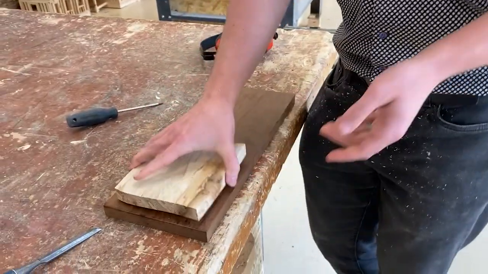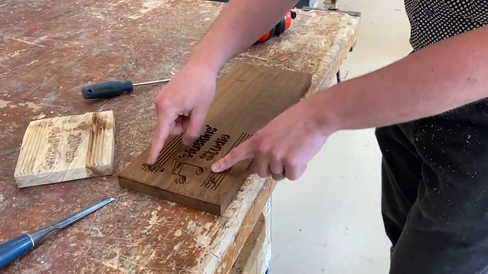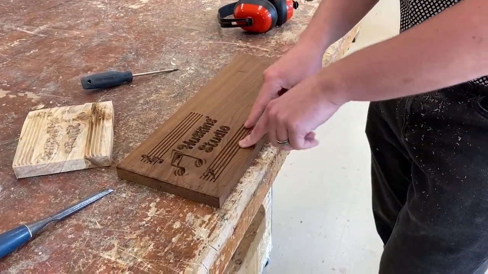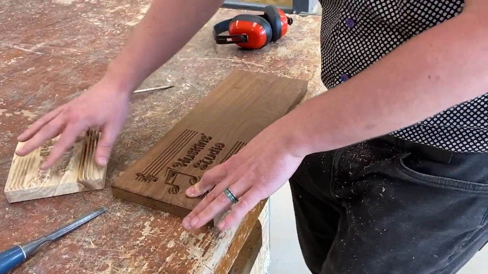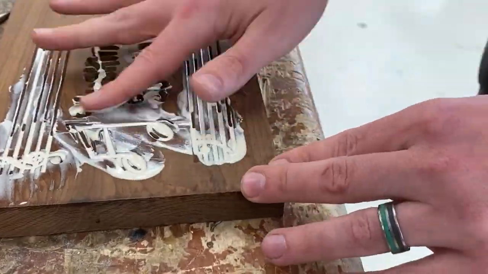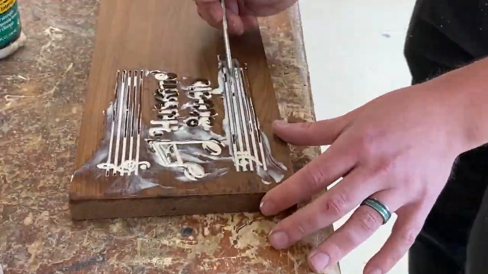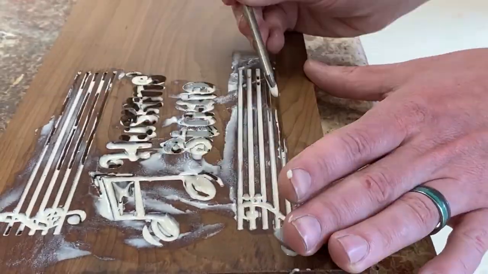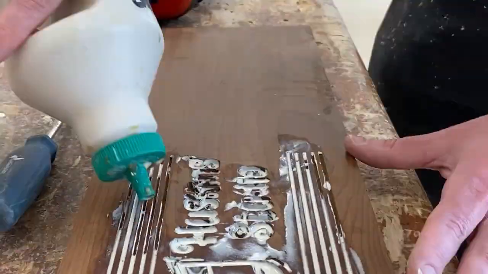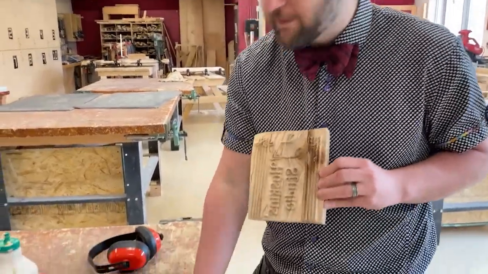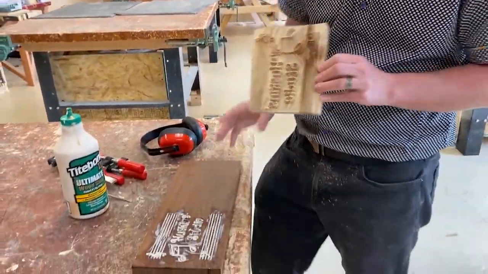Now, we just need to put the glue in there, make sure we get glue in all the grooves, so that once we cut this off, every little piece sticks in there nice and snug. All right, let's get to gluing. Got our glue in there. It's okay if it's a little bit messy because we're going to be sanding it at the end.